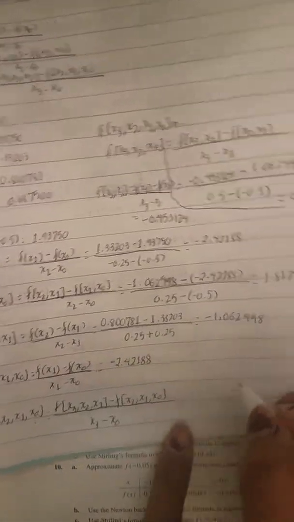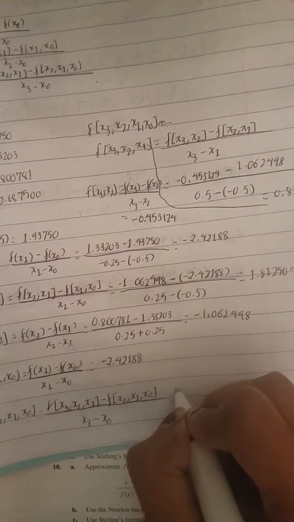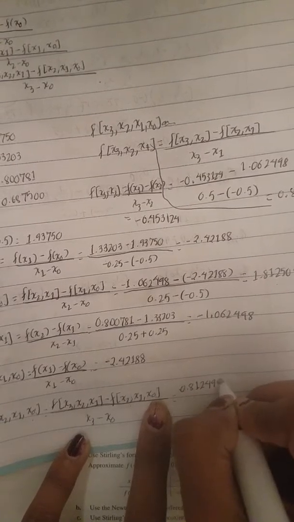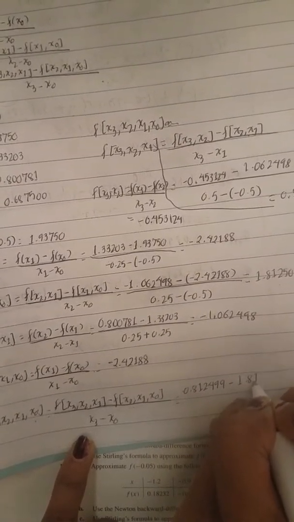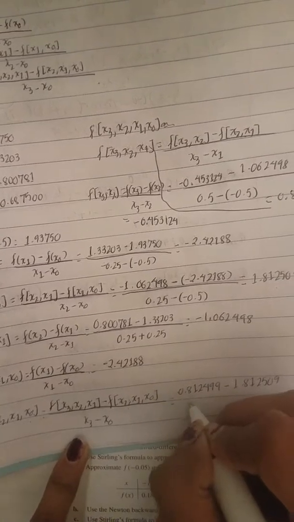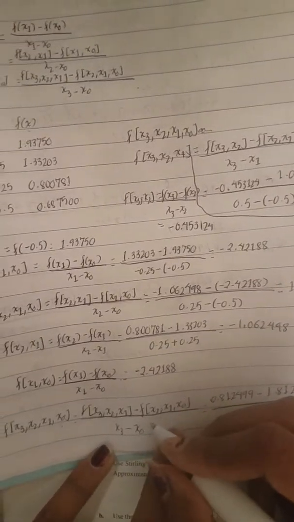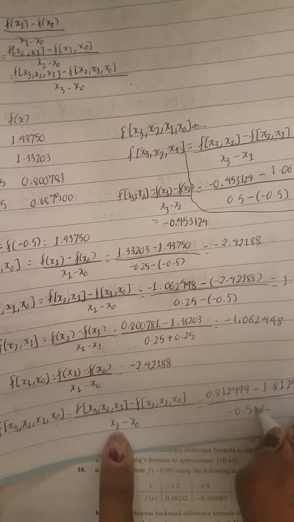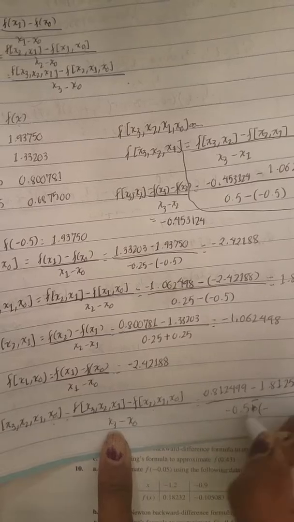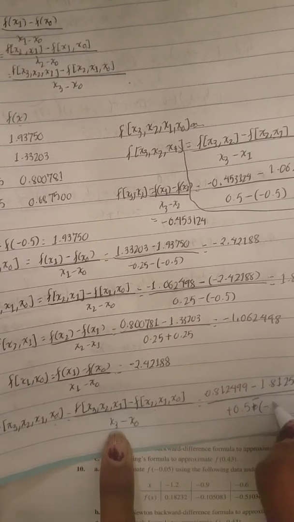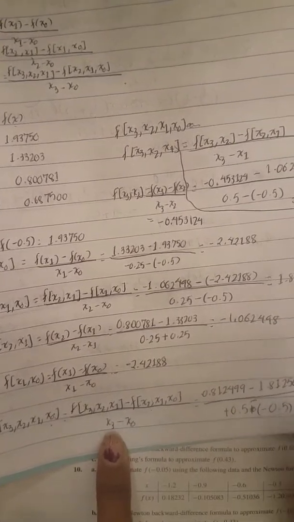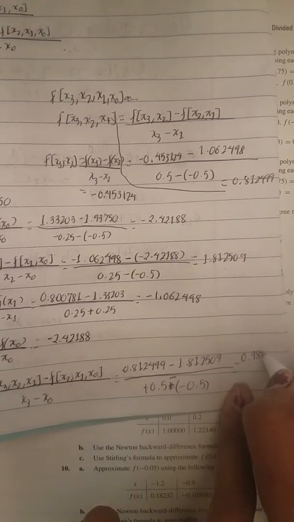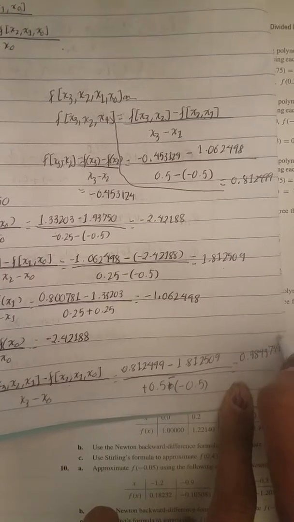So basically here it is going to be 0.812499 minus this we already had. Okay, so 0.5, so negative 0.5 plus negative 0.5, this one, so this will give us 0.9843739375.